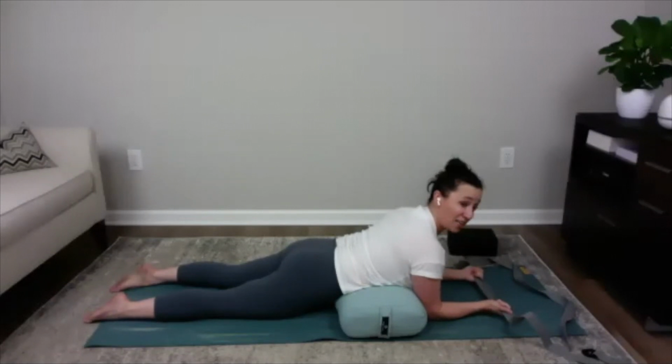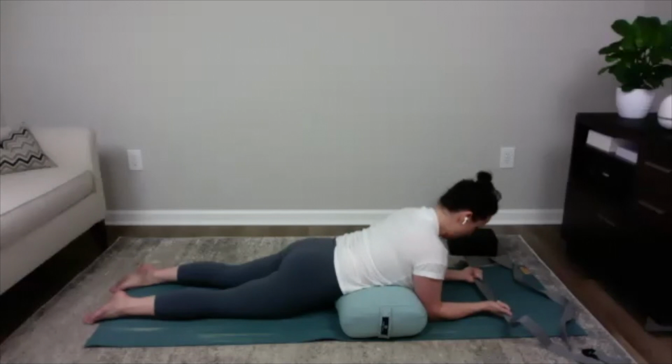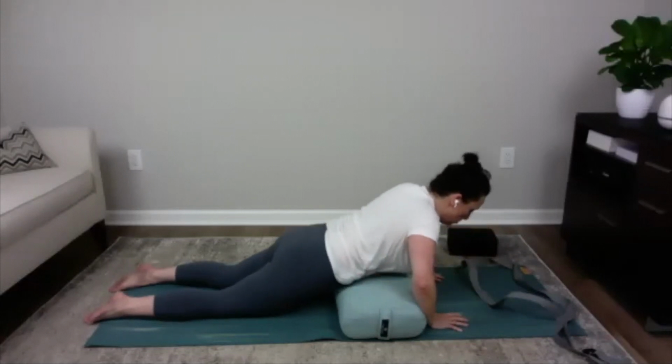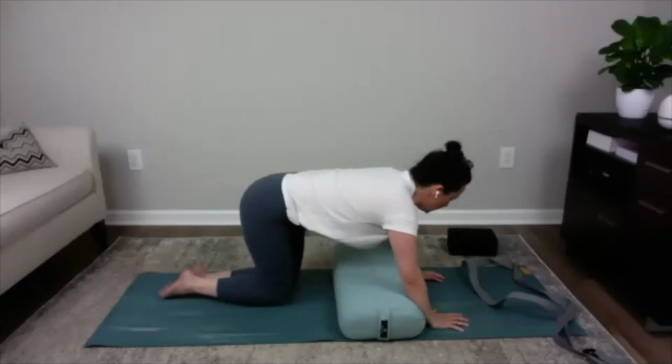Take a deep inhale into the bolster and into your belly. 3, 2, 1, and then exhaling, 5, 4, 3, 2, 1. One more time. Inhaling, I'm still pulling. I hope you are too. 3, 2, 1, and then exhaling, 5, 4, 3, 2, and 1. Very good. Slowly bring yourself back up onto hands and knees.